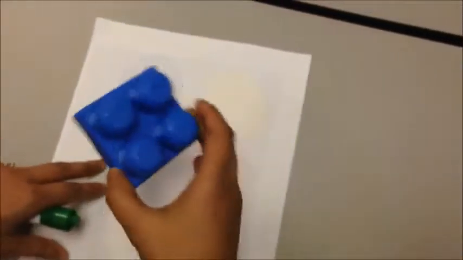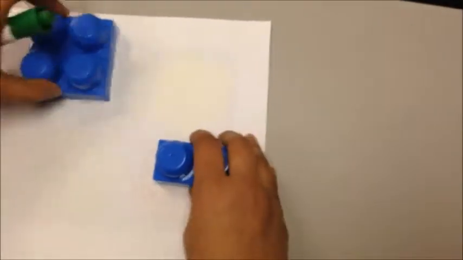So coming back to the square block, this gorgeous square block was equivalent to 1 whole. This is half of this 1 whole, and this is 1/4.